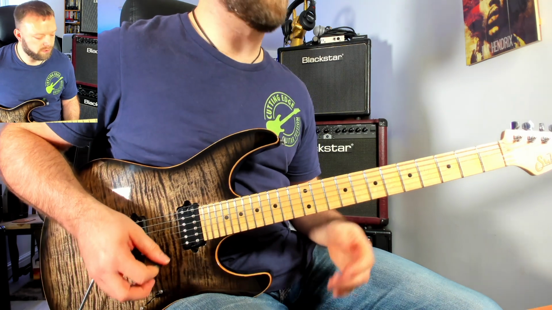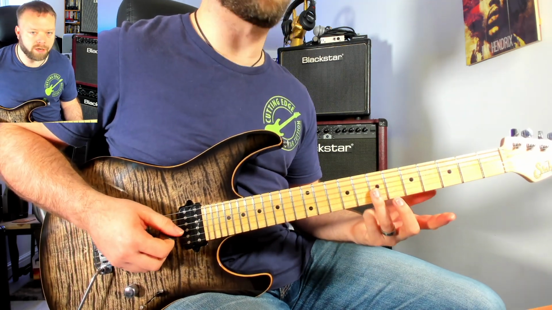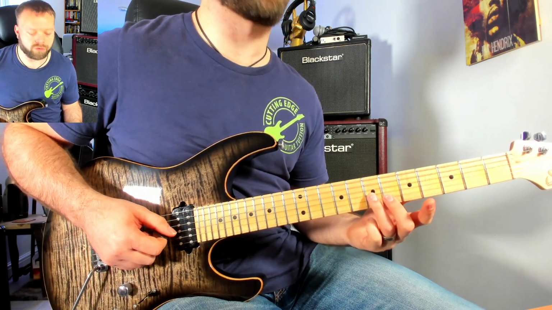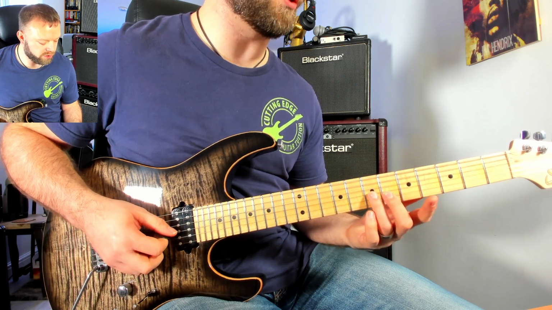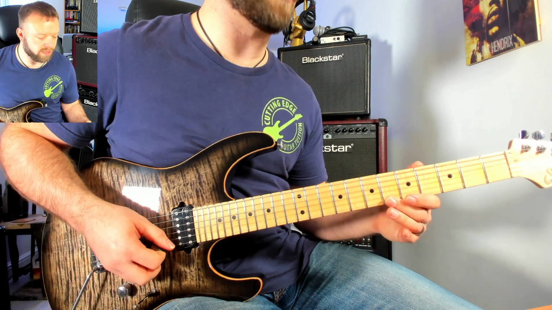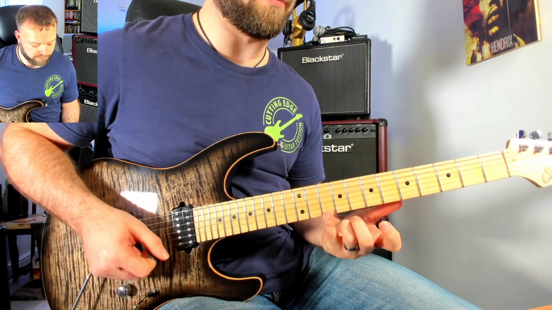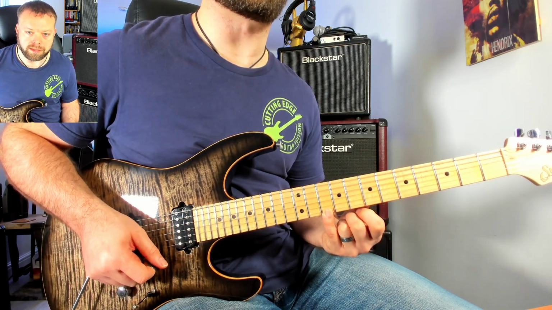Okay, so how we're going to do it, if we start from our D here, a root inversion would be this. We're going to play from G7 to B6 to E5. And then we can complete that by going up to E10.